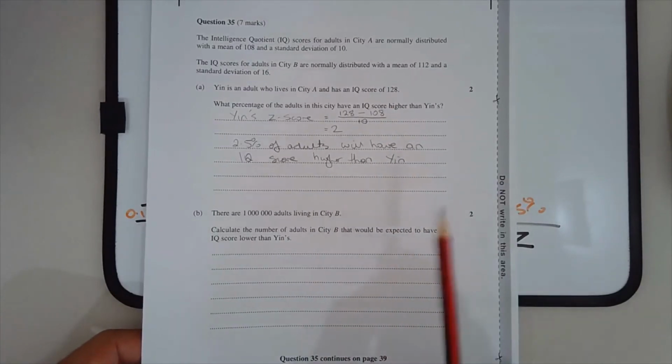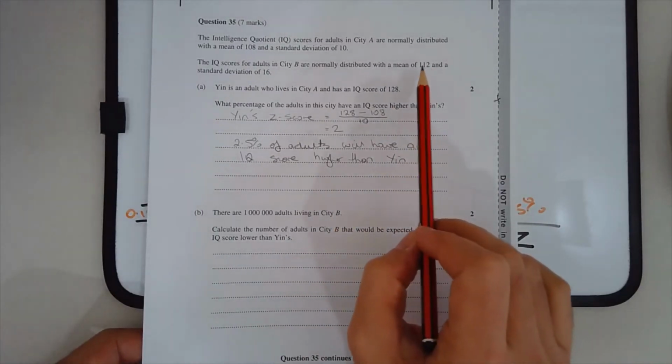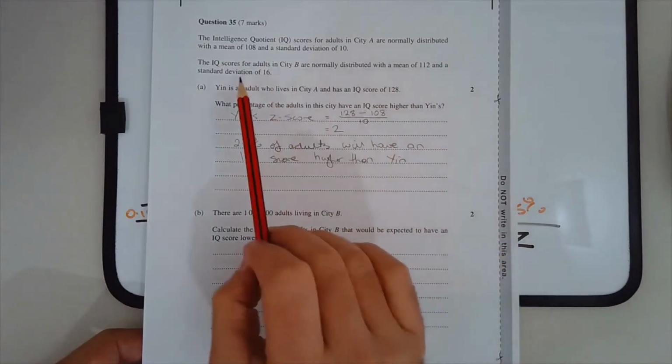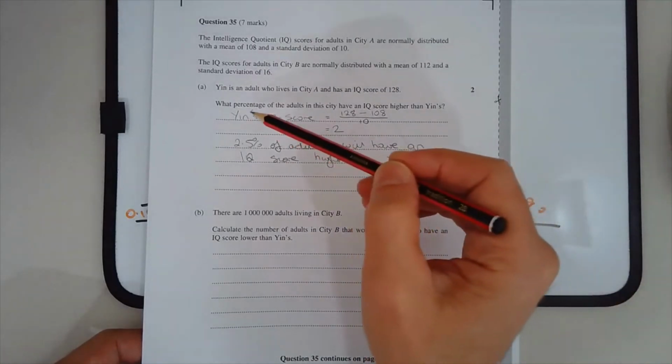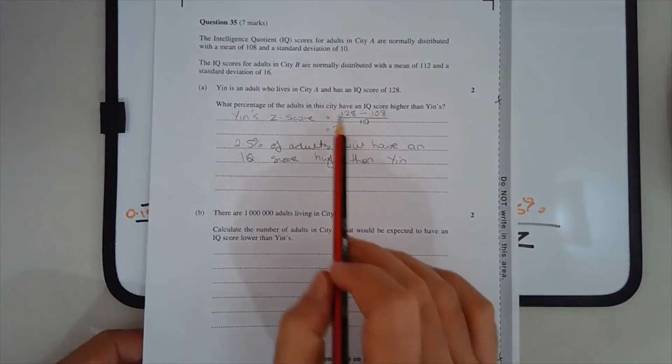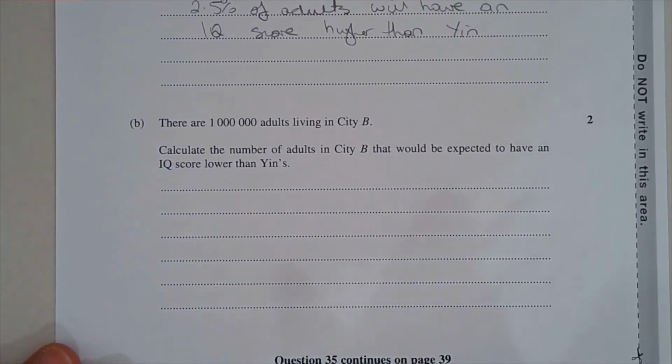Now we're dealing with City B, so mean of 112, standard deviation of 16. So what we're going to have to do is recalculate Yin's z-score for City B. It's not necessarily going to be the same as City A. In fact, it won't be. So let's do that first.